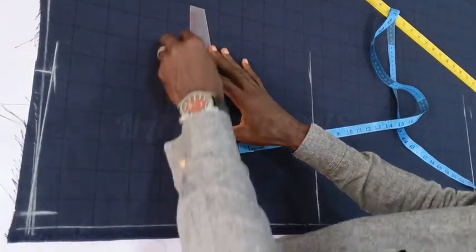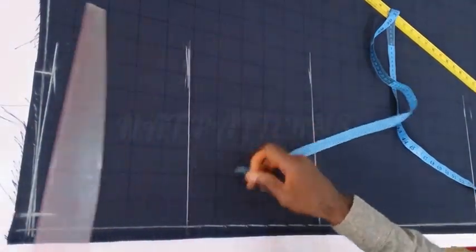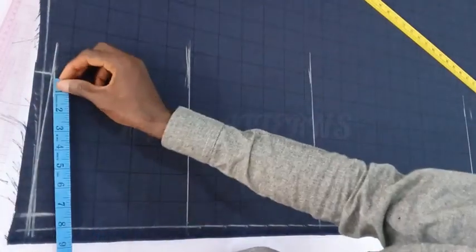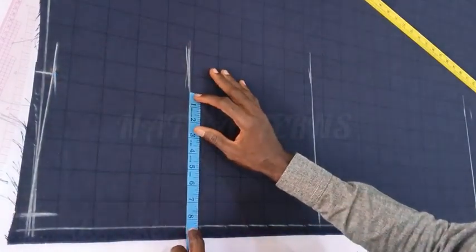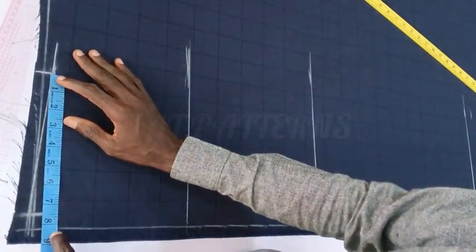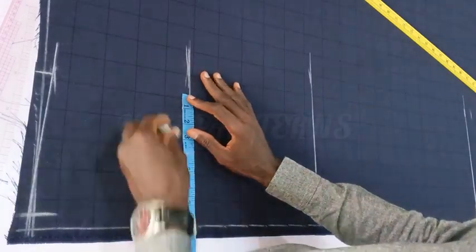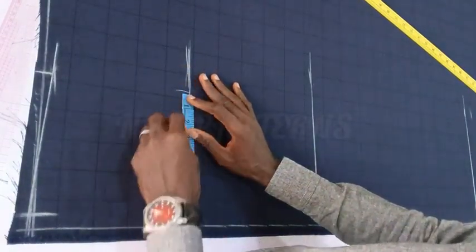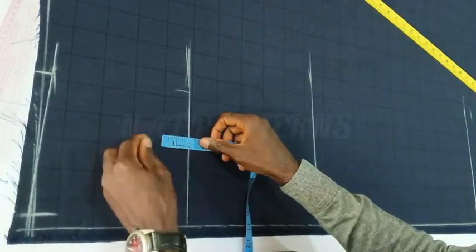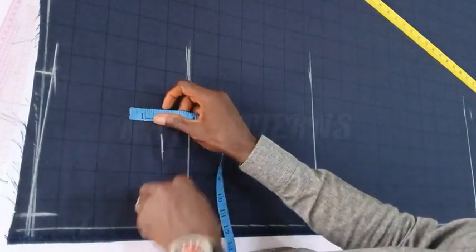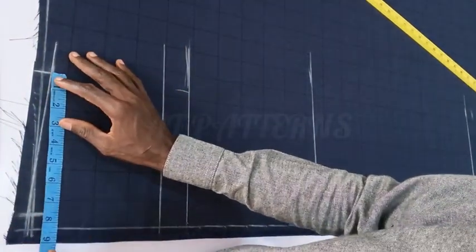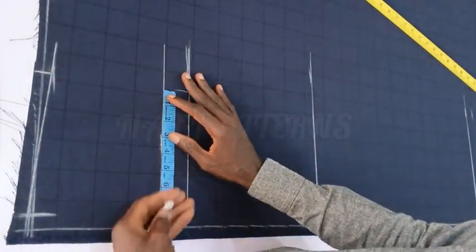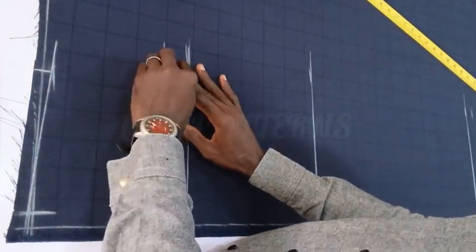Now where you get your crotch depth becomes your thigh line. Do you understand? Where you get your crotch depth becomes your thigh line. Now if you take here, you are having 8.5. If you measure this, look at it very well, this is 8.5. So I'll bring it down here. That is 8.5 right there. I'll come up by 1.5 inch to locate my hip line. 1.5 inch is for teenagers. Some are fat, but for people that are average size like this, you come at 1.5. Big size is 2 inches.